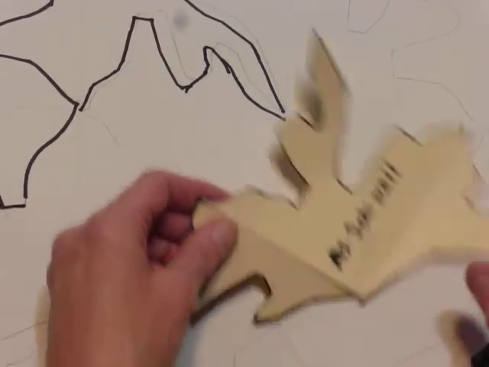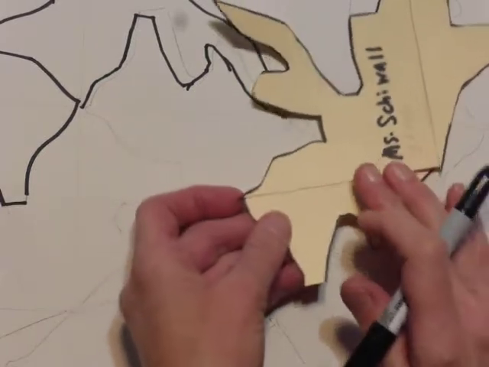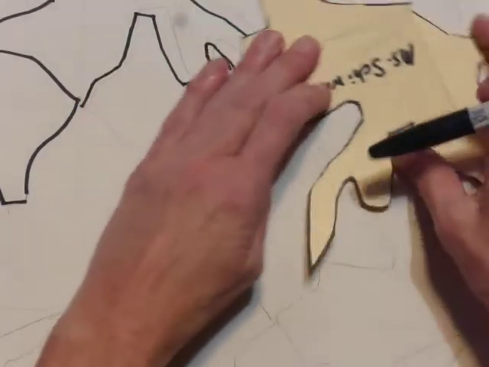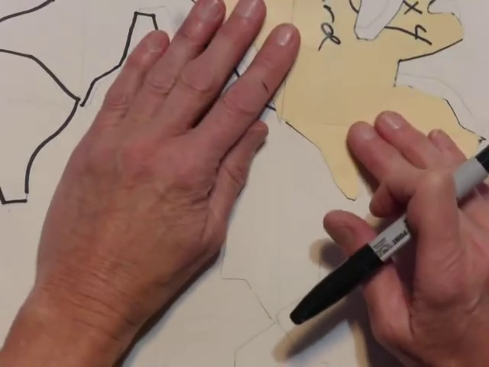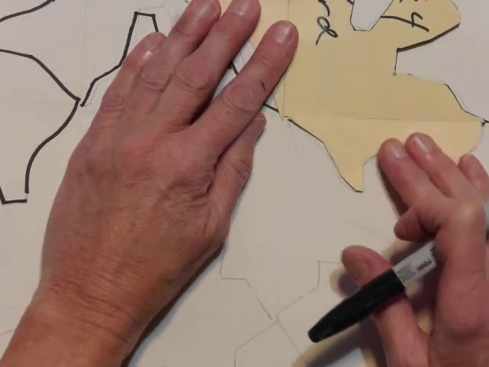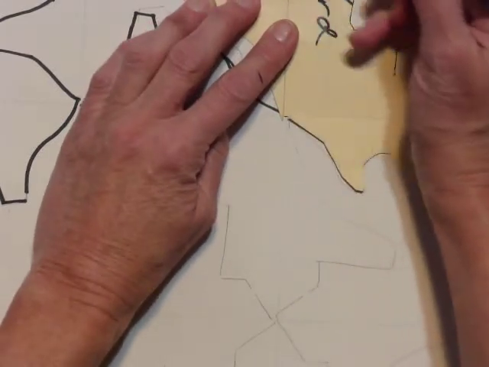Okay, then we're going to keep going. Kind of have to fit it together like a puzzle. Alright, so trace that with pencil.